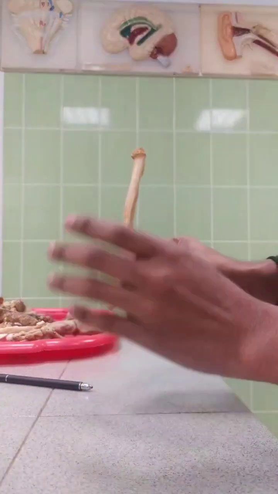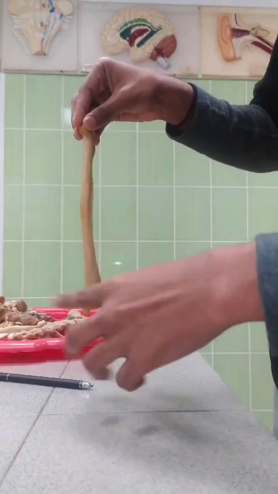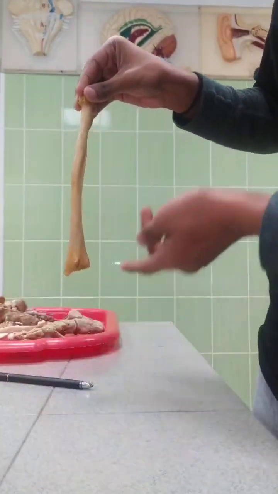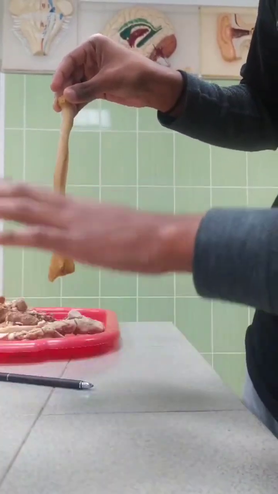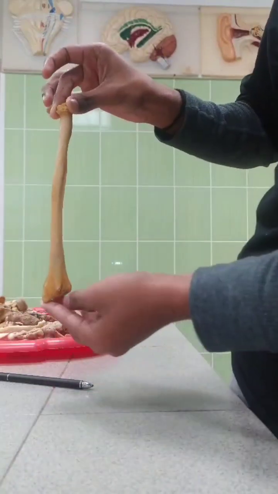How to identify if this radius is left or right? Just hold it like this, just like I taught you, the foot thing in the front. And if this processus styloideus is tending towards the left, in this case it's tending towards the left, as you can see. If it's tending towards the left, it is left radii. It is sinister radii. That's it.